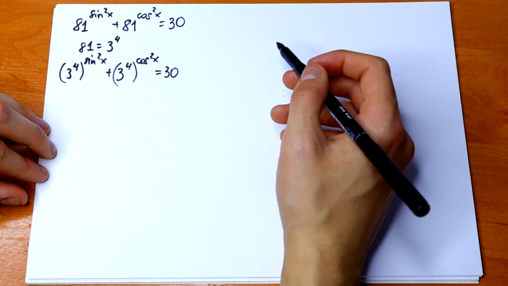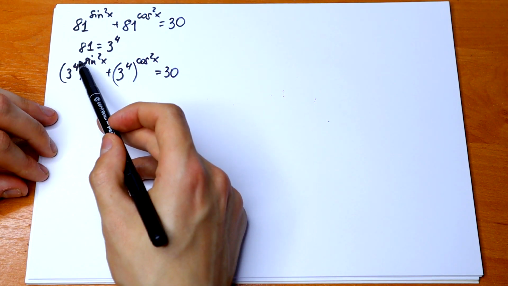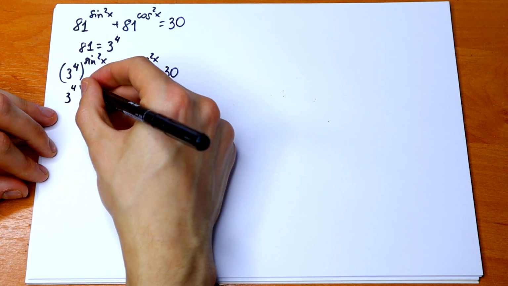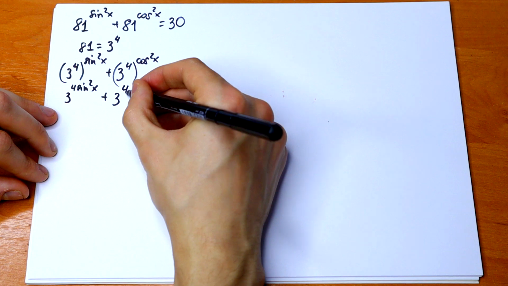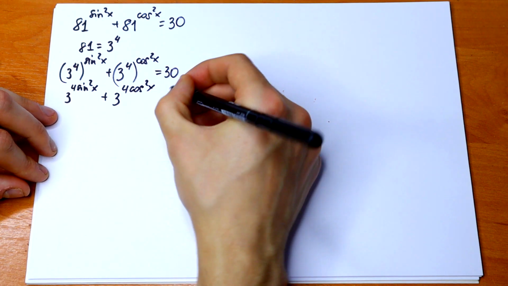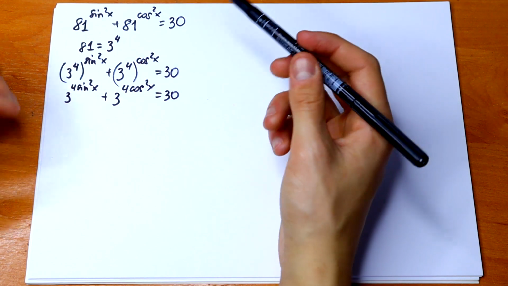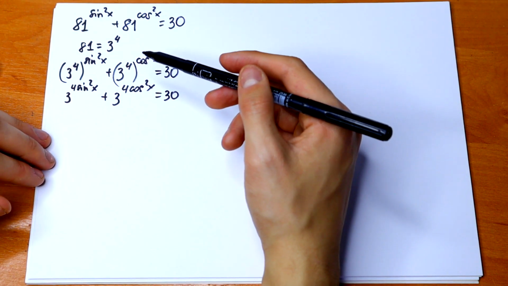Okay, what are we gonna do next? We know that we can write this by multiplying these powers, so we can write it as 3 to the power 4 sine square x plus 3 to the power 4 cosine square x equal to 30. I'm not gonna write this rule, but this is pretty simple, so let's go next.